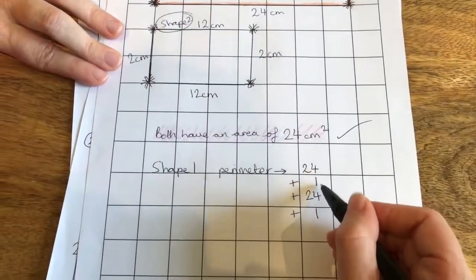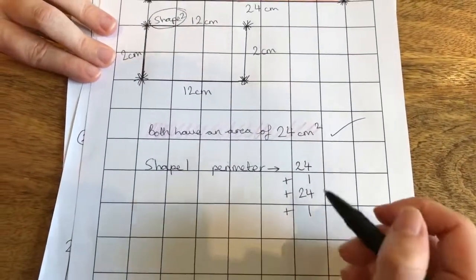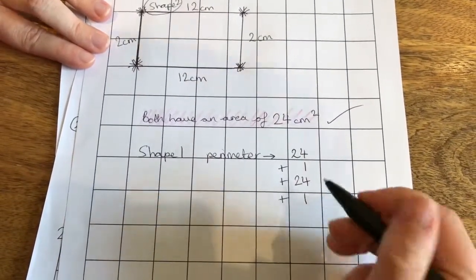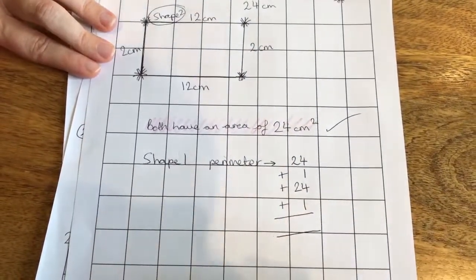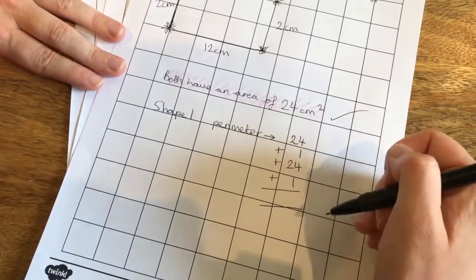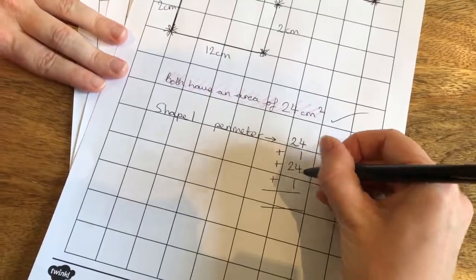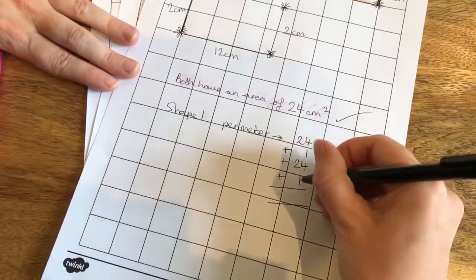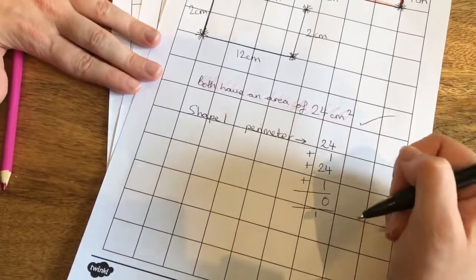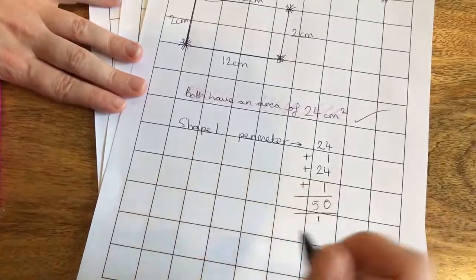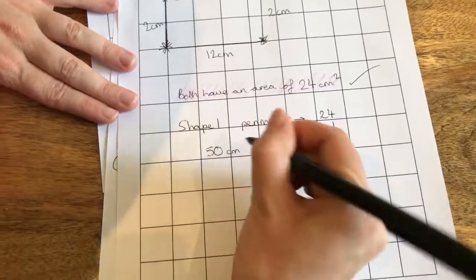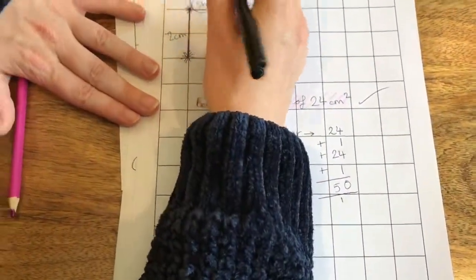Okay, 24, add 1, obviously, that's 25. Add 24 is, come on cameraman, what is it? 50. Right, let's do the whole column method. 4, add 1, 5, add 4, 9, add 1 is 10, 2, add 2, add 1 is 5. So our total, our perimeter is 50 centimetres for shape 1.